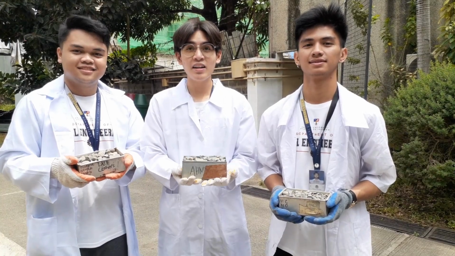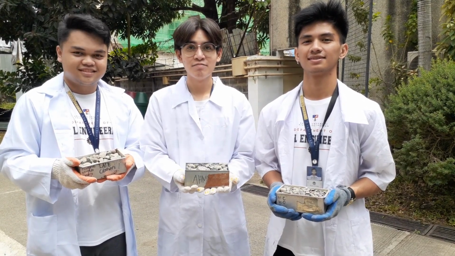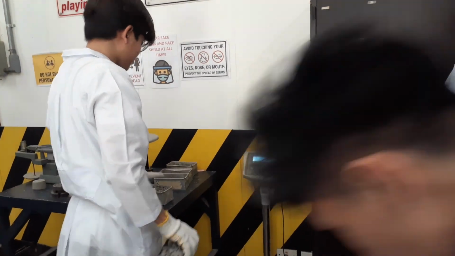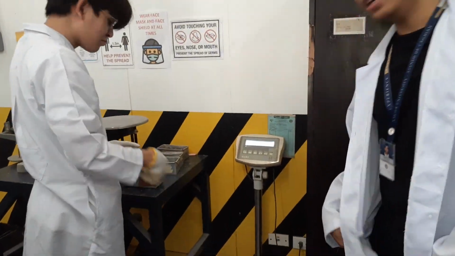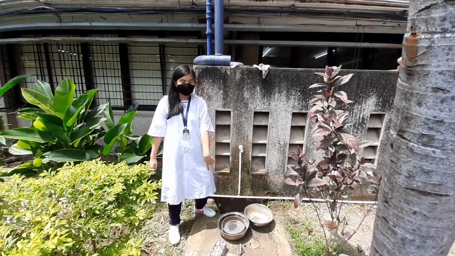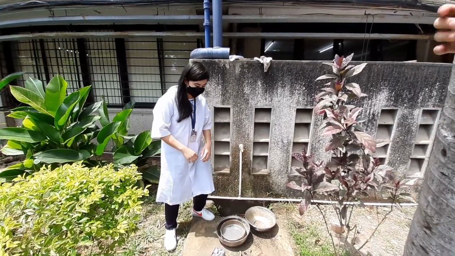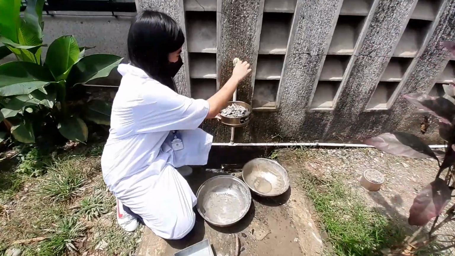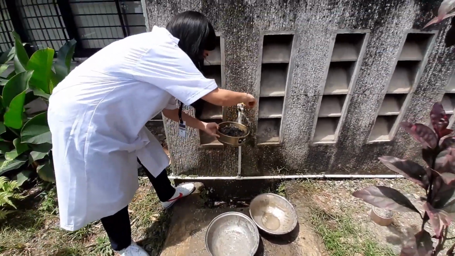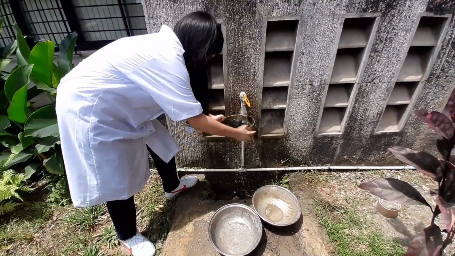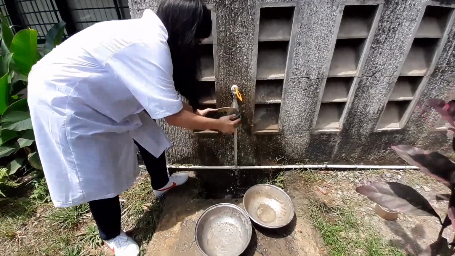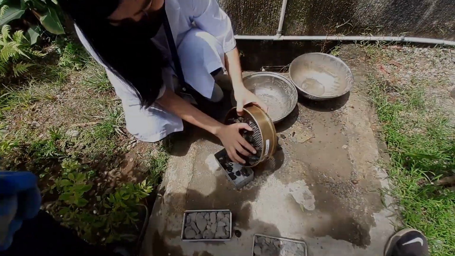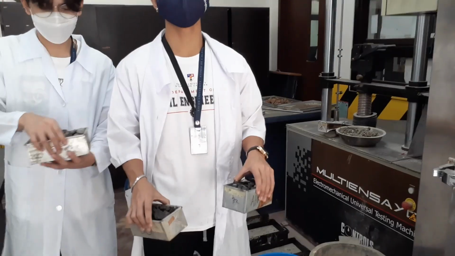Now we're going to weigh these coarse aggregates. So after weighing the mass of the coarse aggregate, we will now wash them. We're going to submerge our coarse aggregates.